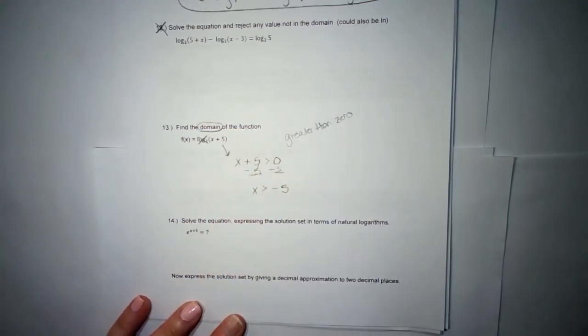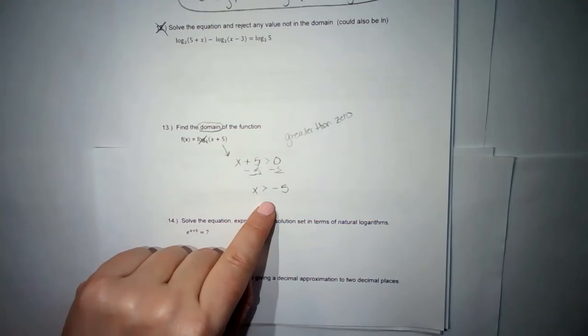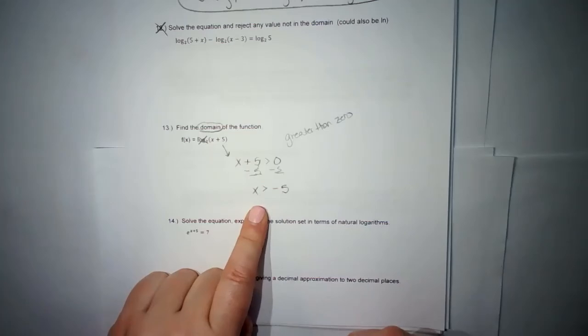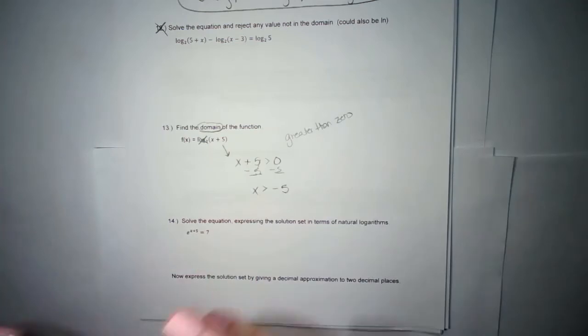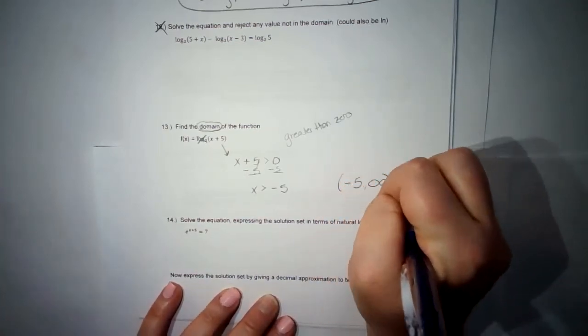You would get all the way down to that point, and then you'd put it in a hard bracket. There's not even a line under there. It's just a greater than, right? So are we going to have parentheses or hard brackets? Parentheses. So if it's greater than -5, it's -5 to infinity.